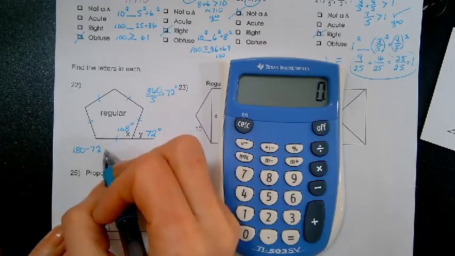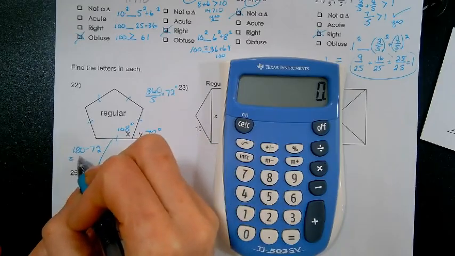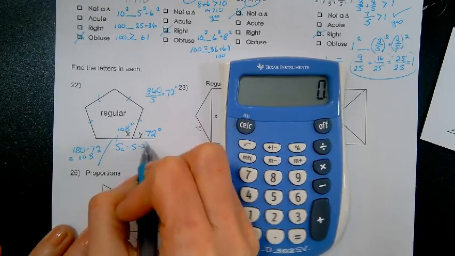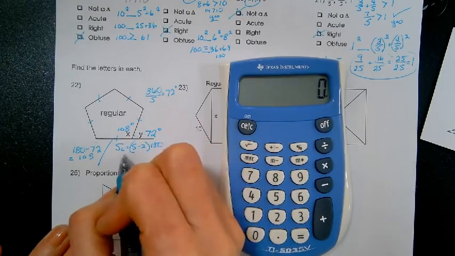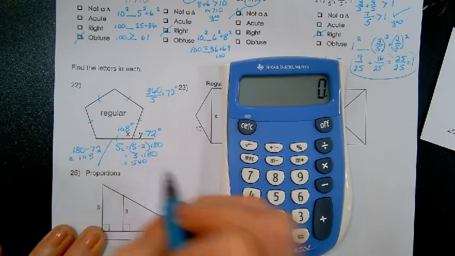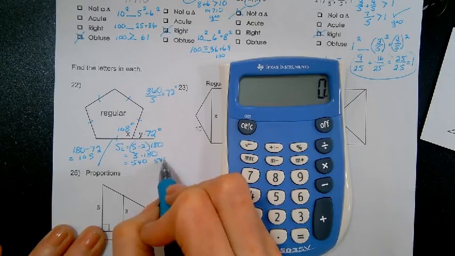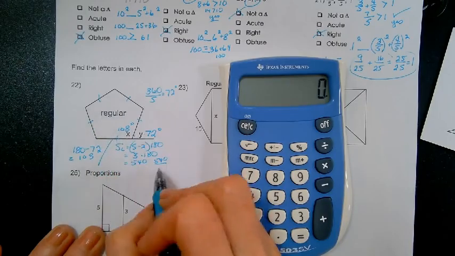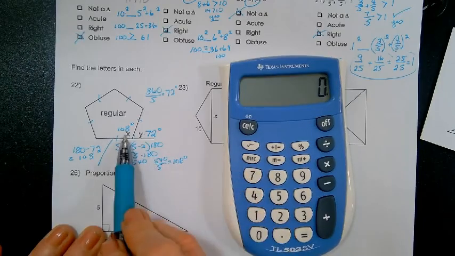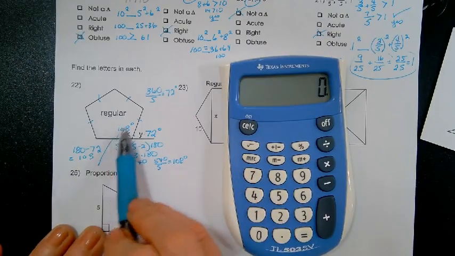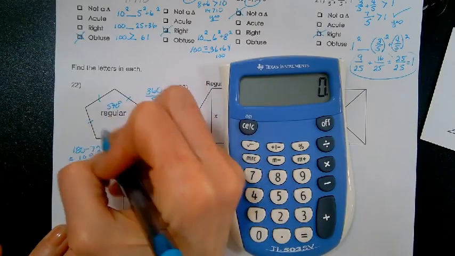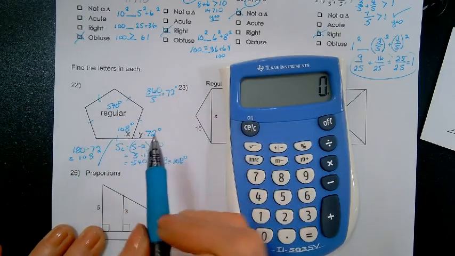The interior angle sum is equal to 5 minus 2 times 180. So that's 3 times 180, and that's 540. Now if you divide 540 by the number of angles we have inside, which is 5, then guess what? You get 108. So you would find the interior angle first by finding the interior angle sum, which is 540 degrees, and then you divide that by 5. Or you could find the exterior angle by taking 360, since these all equal 360, divide by 5, and you'll get 72.